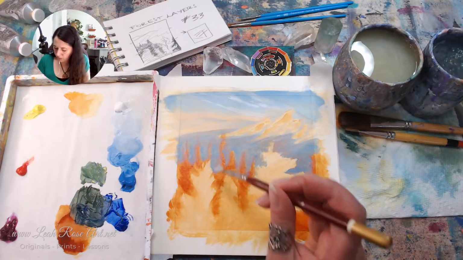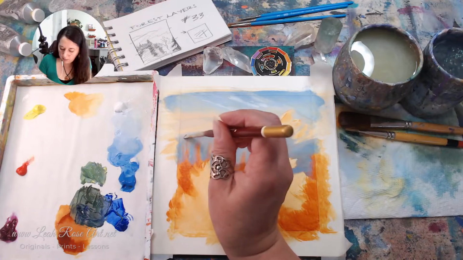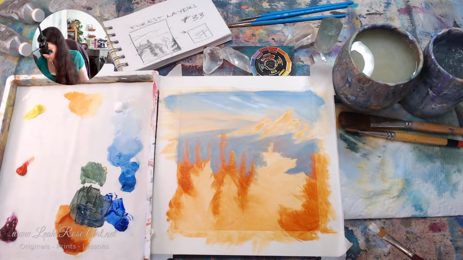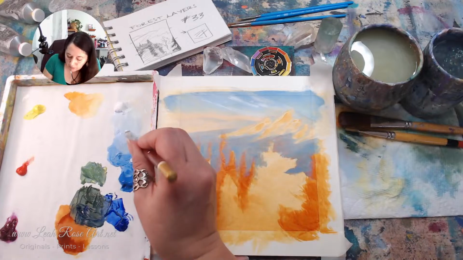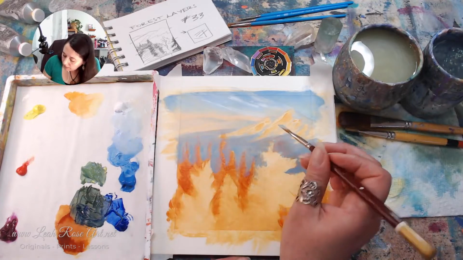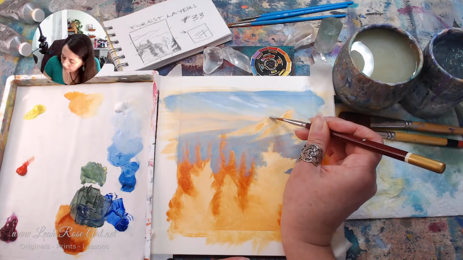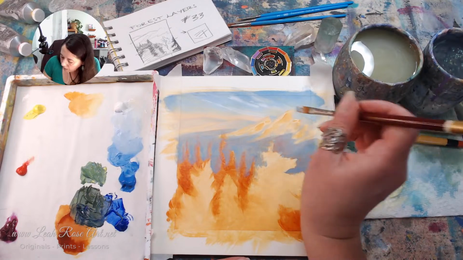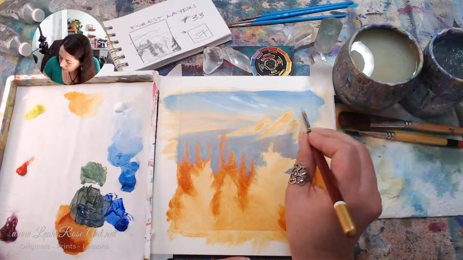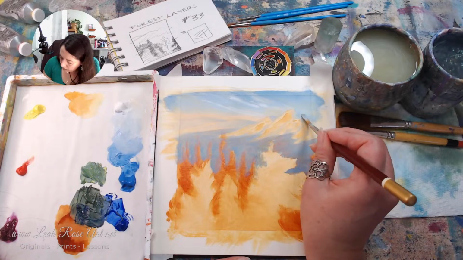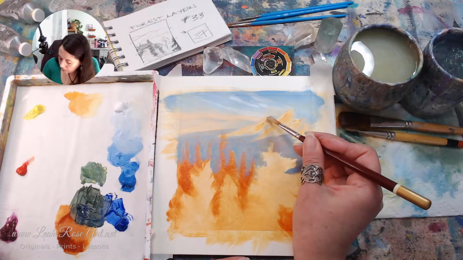Making sure that there's no pencil revealing through these really, really light layers of paint that we've put down so far. That all feels pretty good. To me, there's actually, no, there's one little spot. Just gonna give that part a little bit of definition. There we go. Just a little bit of definition for the tops there.